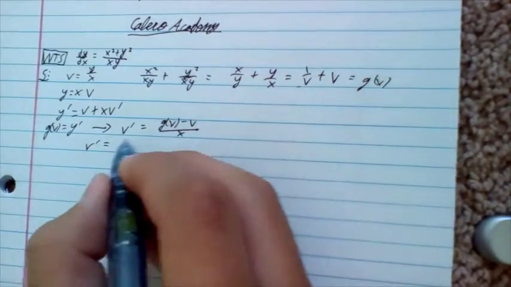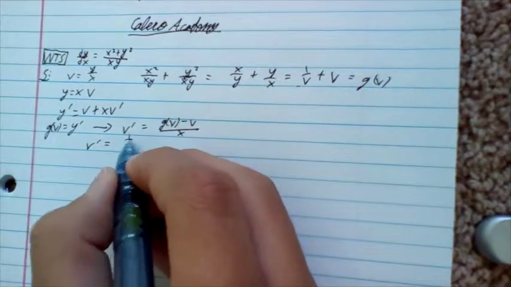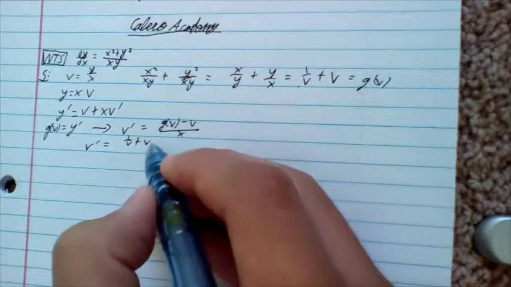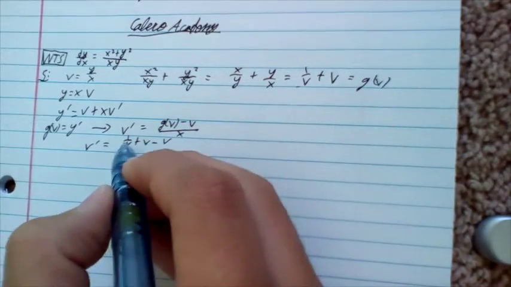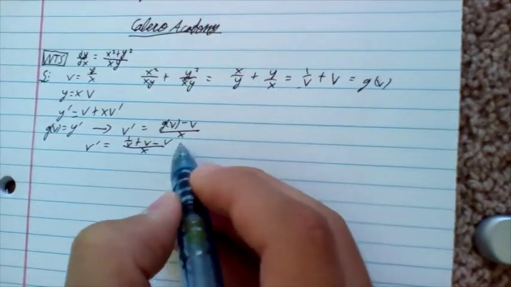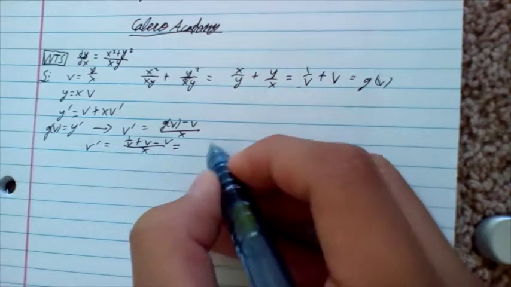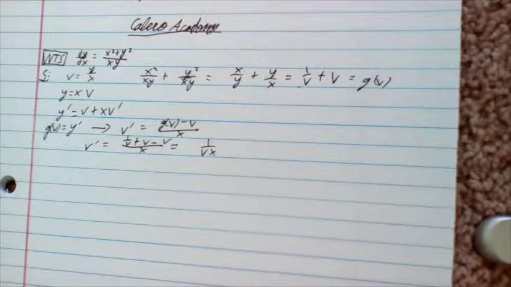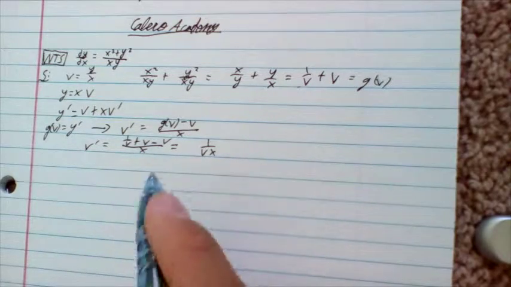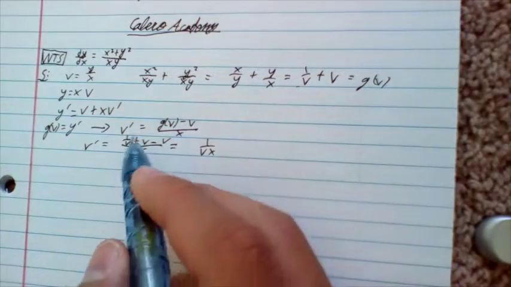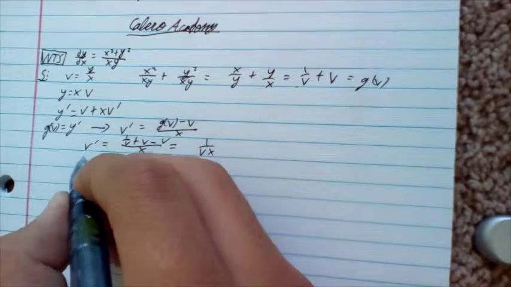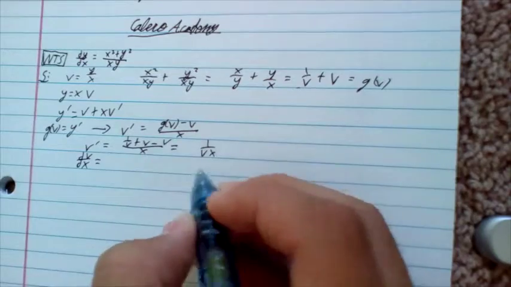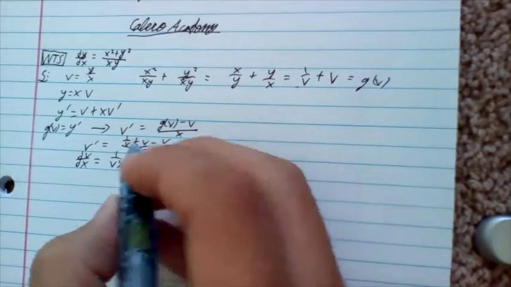This will be equal to 1 on v plus v, that's this guy over here, minus v all on x, or 1 on vx, is equal to the derivative of v. So, from here, we can now write the derivative of v as dv dx is equal to 1 on vx.